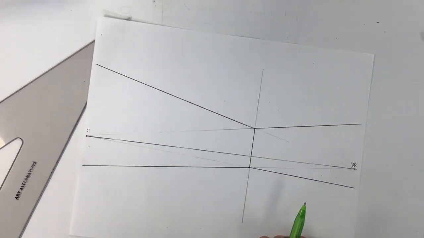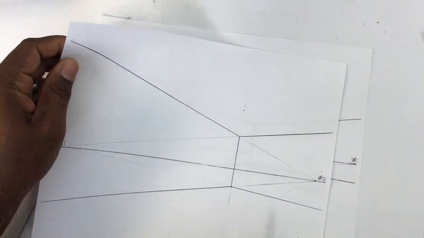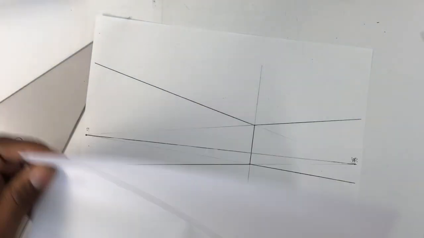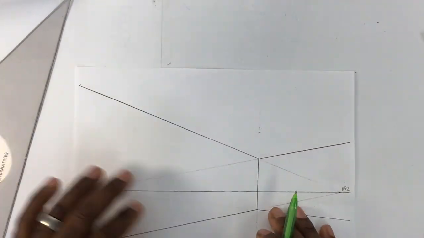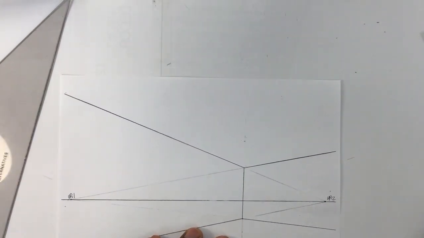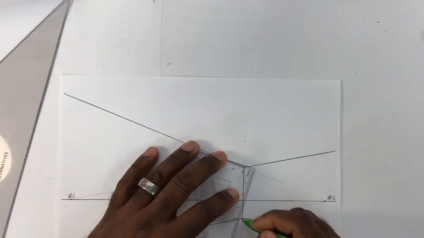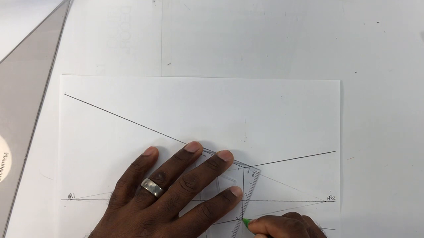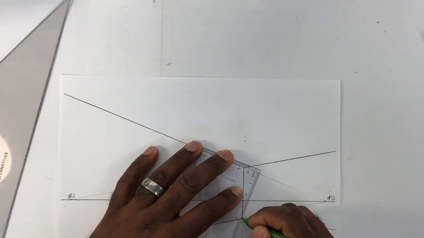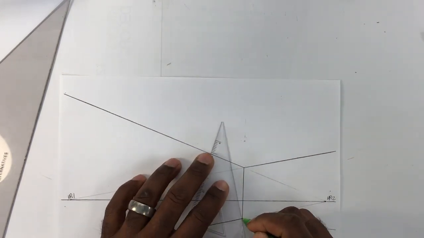Okay. Let me use this bigger copy instead. All right, so what I'm going to do is I'm going to come here with this line. Let me do it here instead.